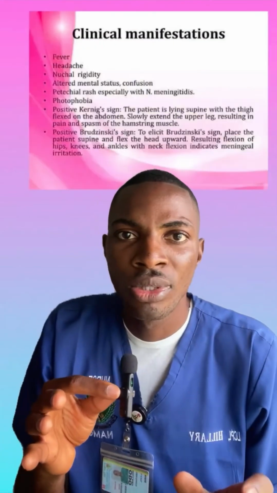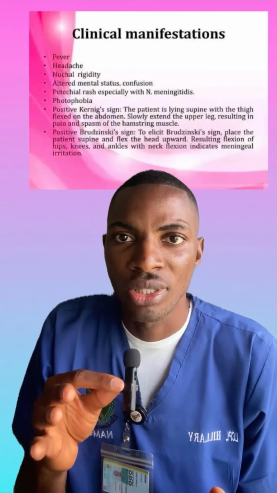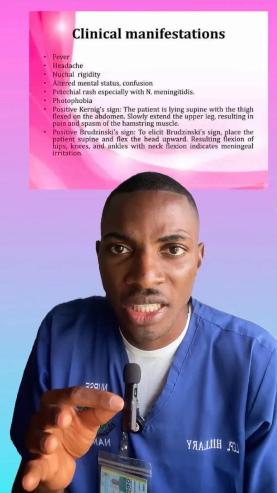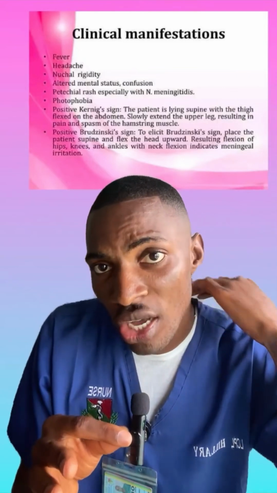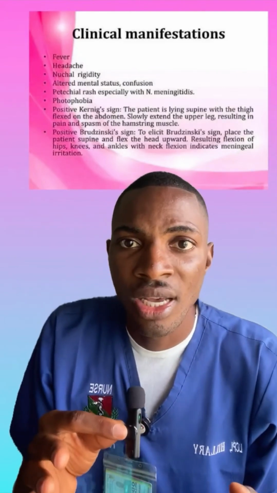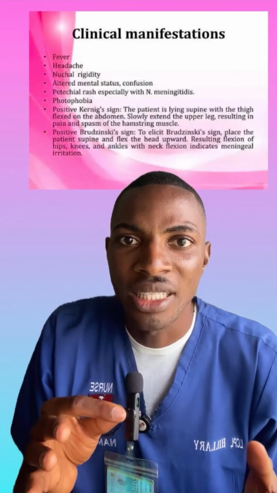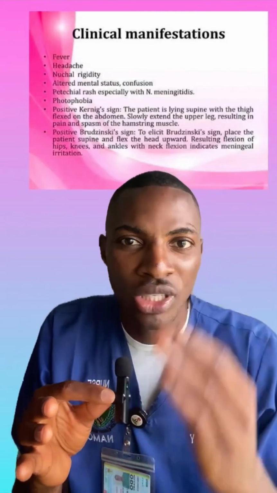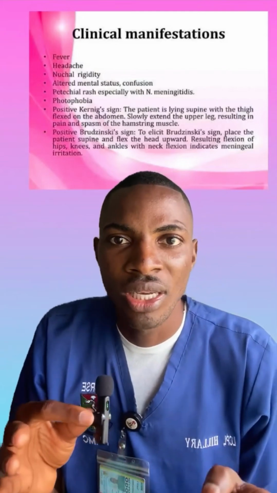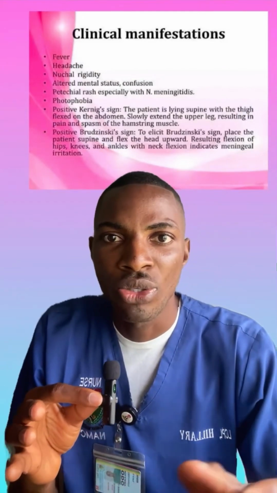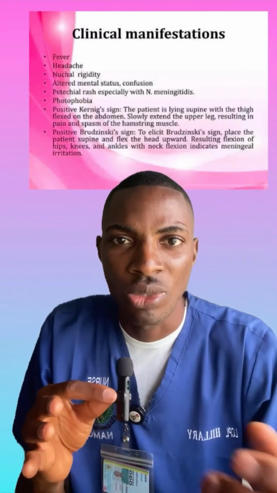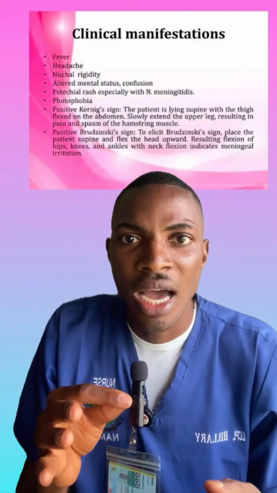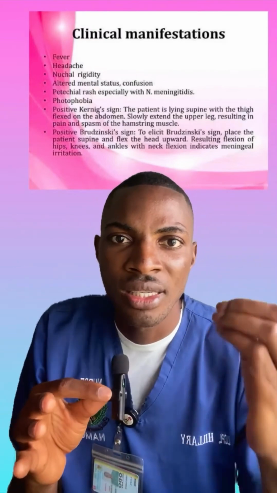Okay, now what are the clinical manifestations? There will be fever, headache, nuchal rigidity, and altered mental status like confusion. In general, there will be neurological deficits. There will also be issues with sight, which may be photophobia, and a positive Kernig sign.